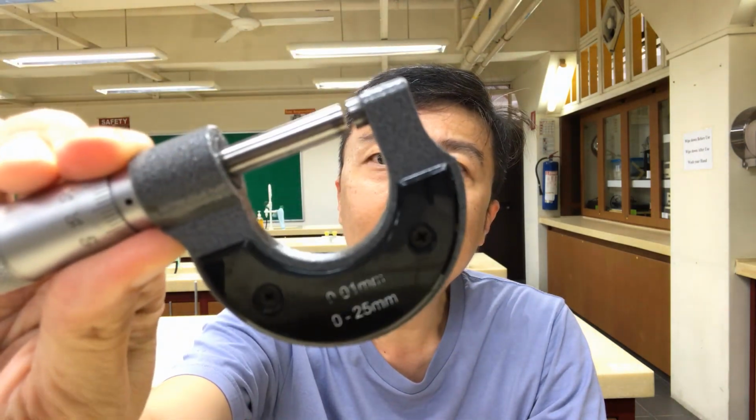Hello. So this wire is manufactured to have a diameter of 1.50 mm. Using the MSG, all of you measured it to be all kinds of values. Why?